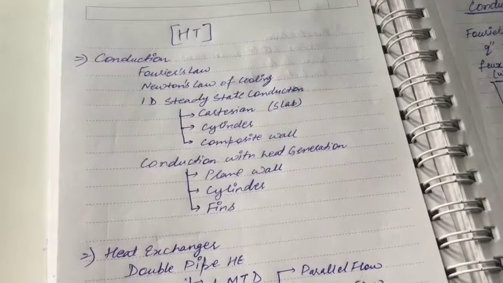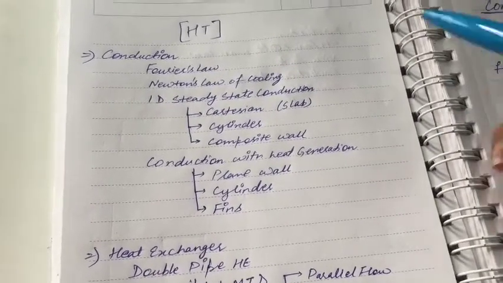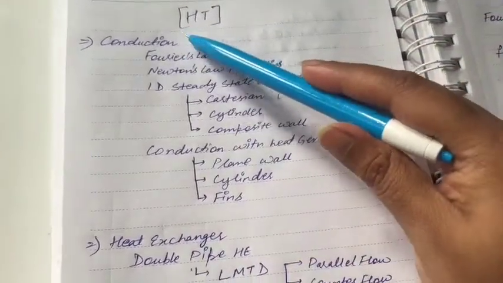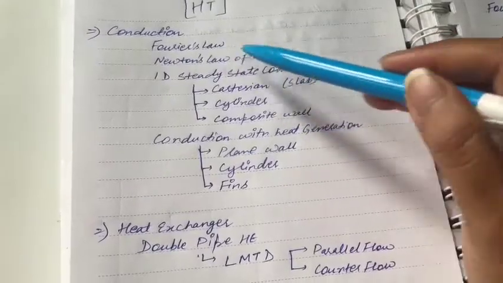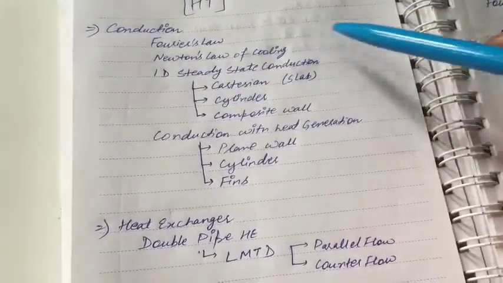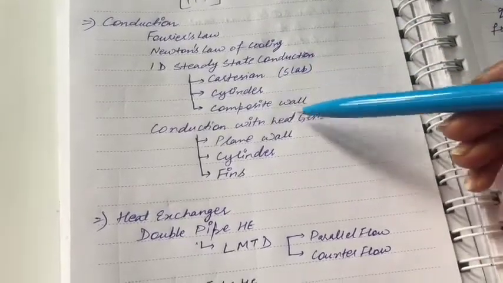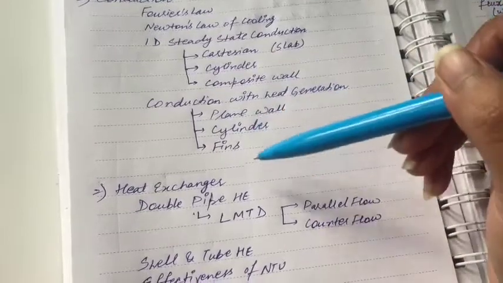Hi guys, this video is about heat transfer quick notes revision for GATE. Let's first discuss the syllabus of heat transfer. We have conduction, in which the topics are Fourier's law, Newton's law of cooling, 1D steady state conduction for Cartesian plane, cylinder, composite wall, and conduction with heat generation for plane wall, cylinder, and fins.